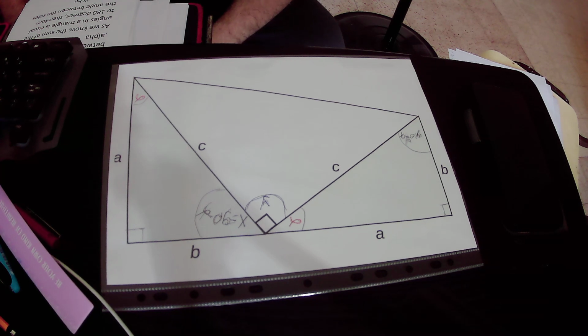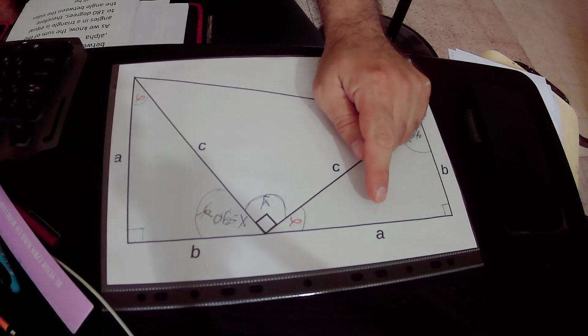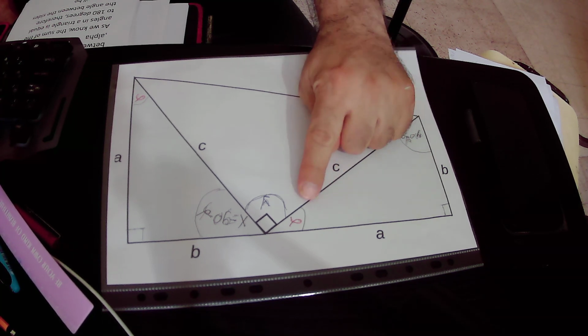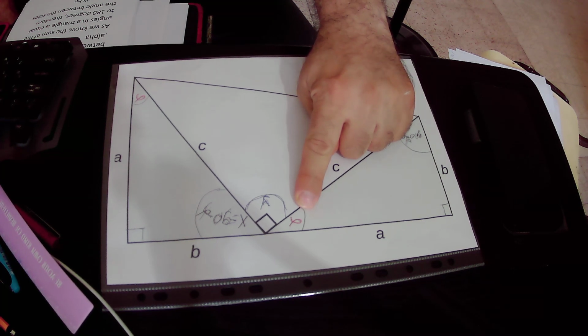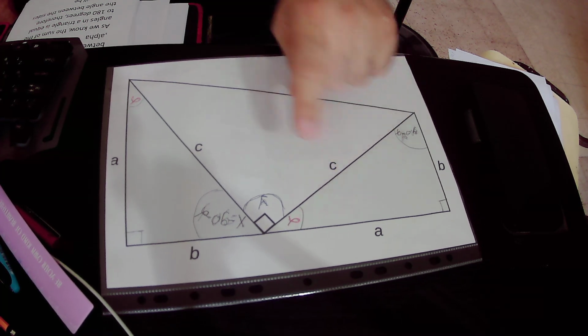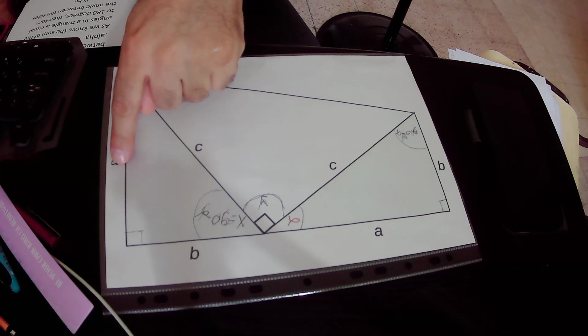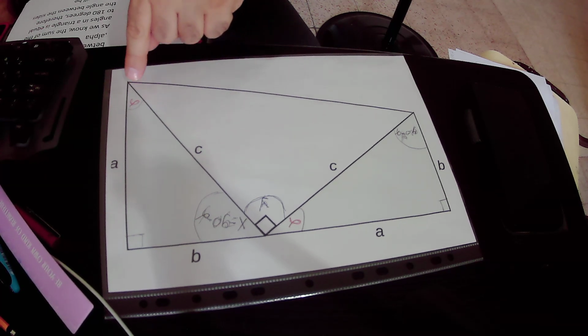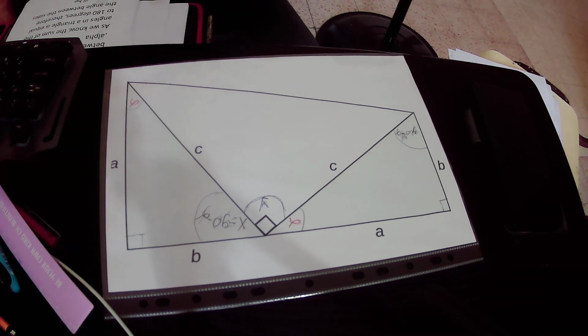So let's mark the angle between sides A and C with alpha. The angle between side A and side C in the right triangle ABC is alpha in red, and also the angle between side A and side C in the left triangle is alpha in red.